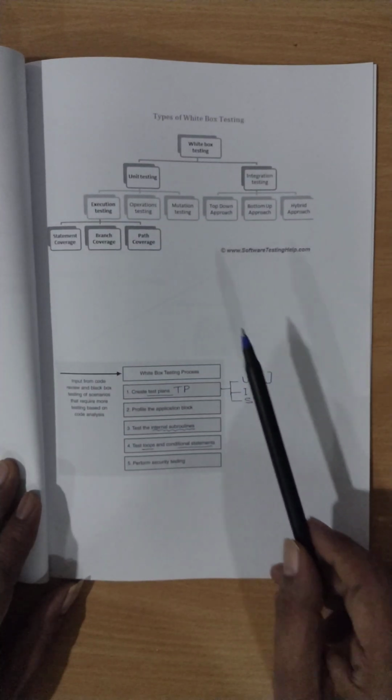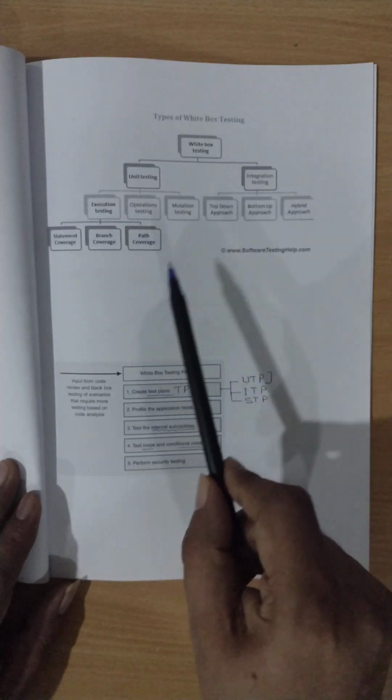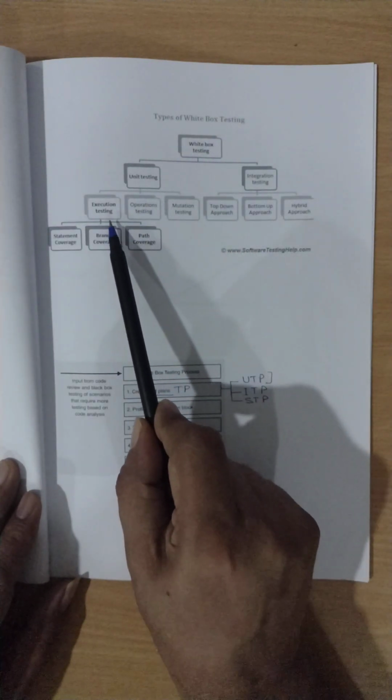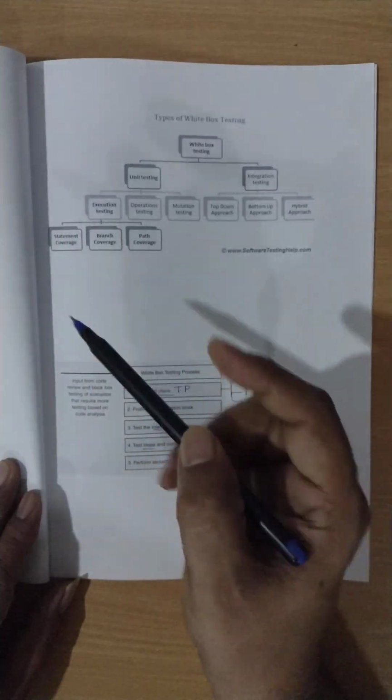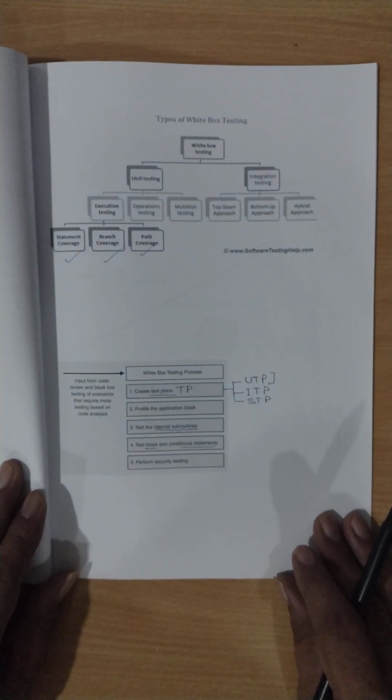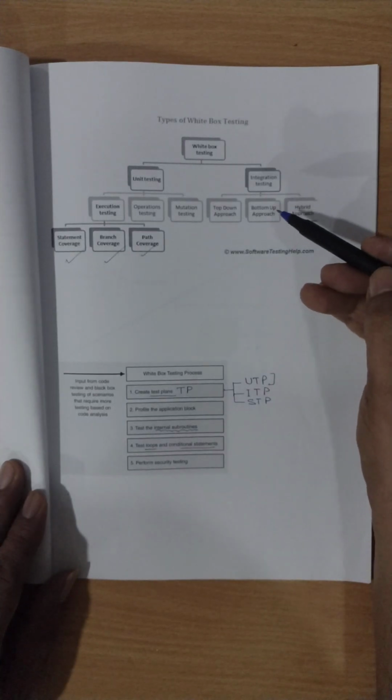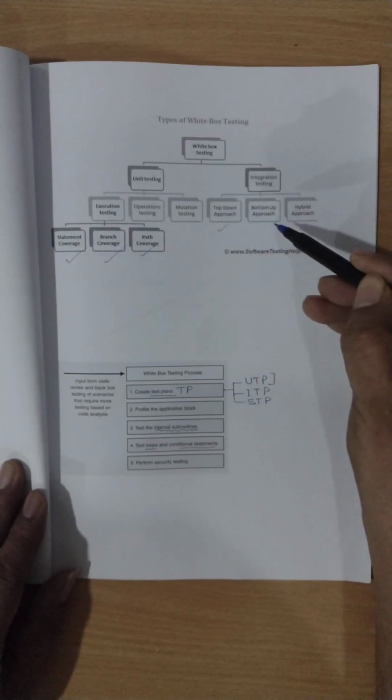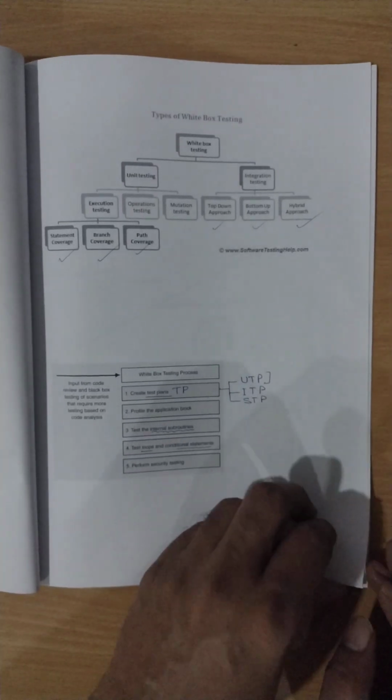And these are various types of white box testing. Some of these things we have already seen. So under unit we execute the test, we check for the statement coverage, branch coverage, path coverage, and all these things are being done. Integration testing we have seen top down, bottom up approach, and hybrid approach like this.